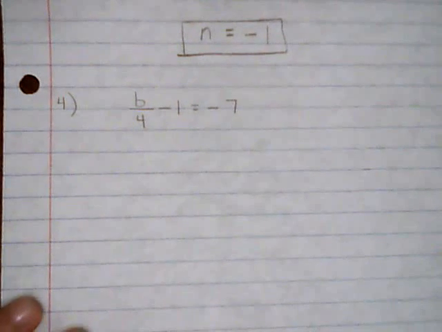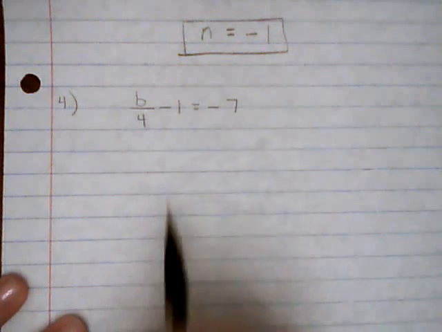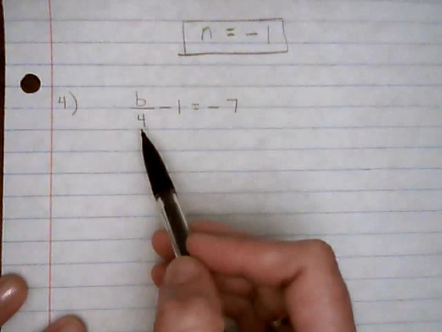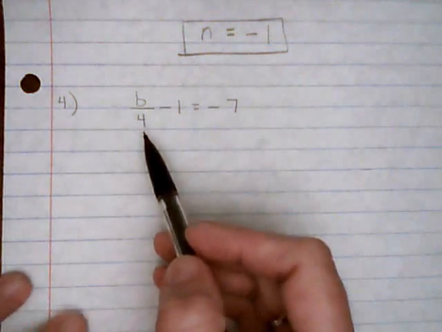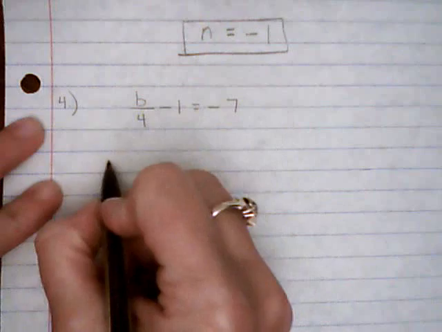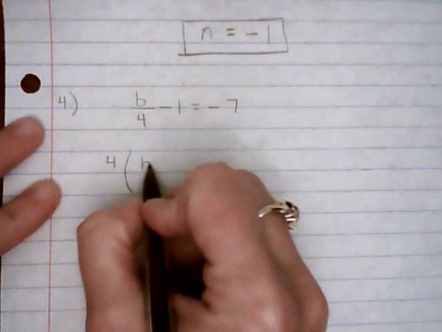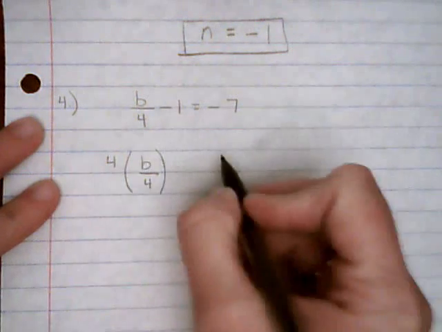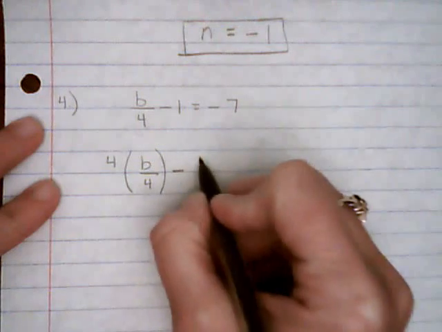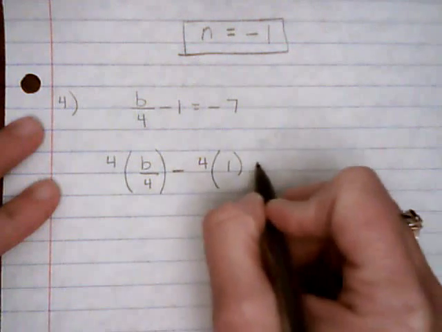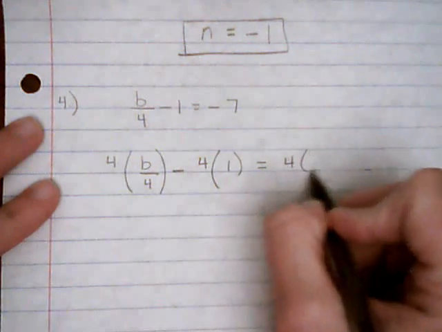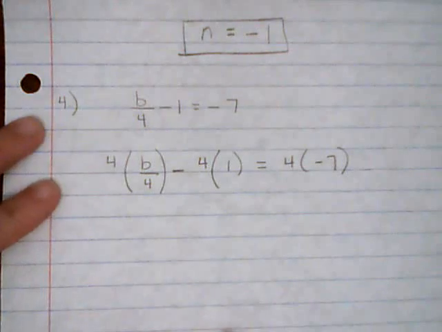Okay, number 4, you've got b over 4 minus 1 equals negative 7. Okay, so if you only have one fraction, then that's the number that you're going to use as your common denominator. So I would have 4 times b over 4, bring down my sign, 4 times 1 equals 4 times negative 7.